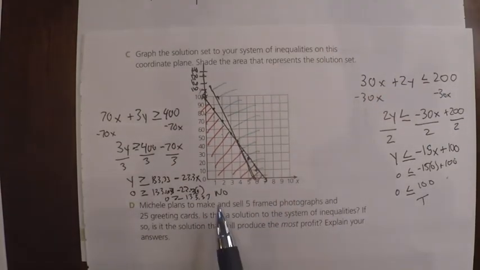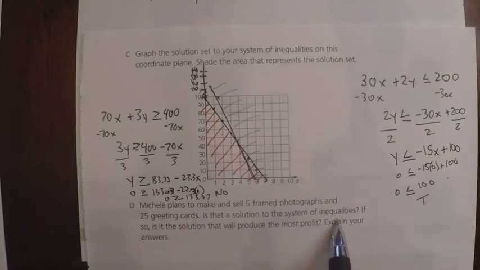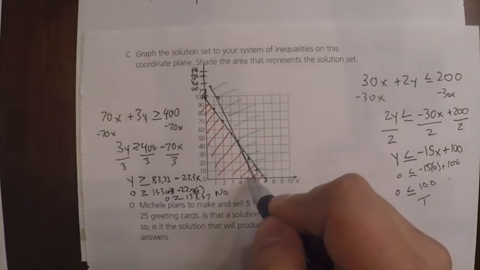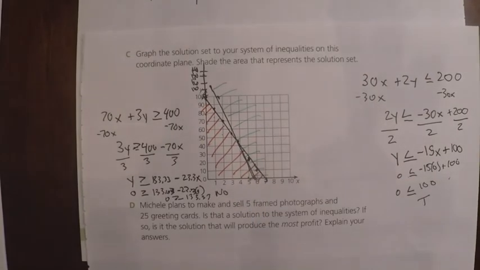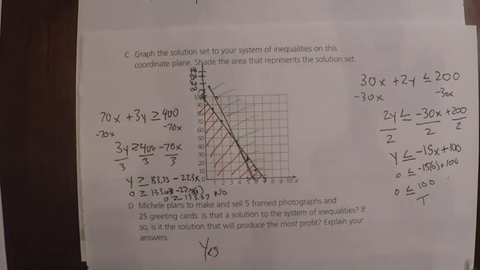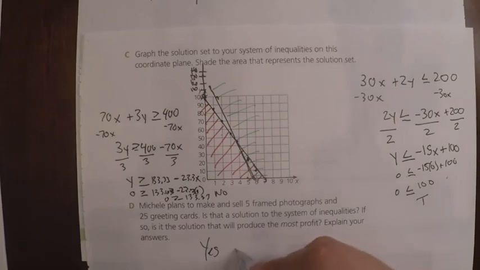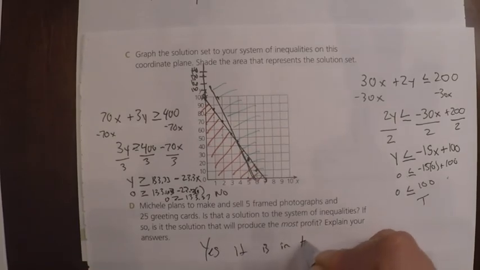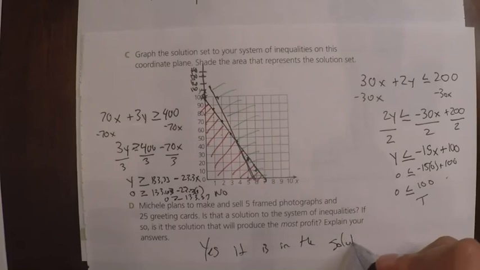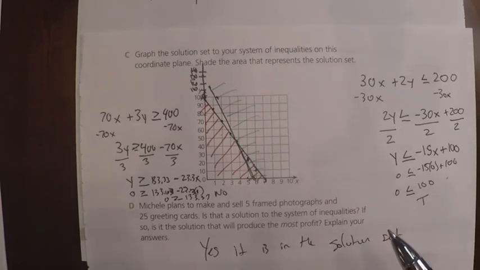So it says Michelle plans to sell 5 frame photographs and 25 greeting cards. Is that a solution to the system of inequalities? So 5 and 25 is, yes, it is a solution. And because it is in the solution set, yes, it is in the solution set. So it's not the one that would produce the most profit.